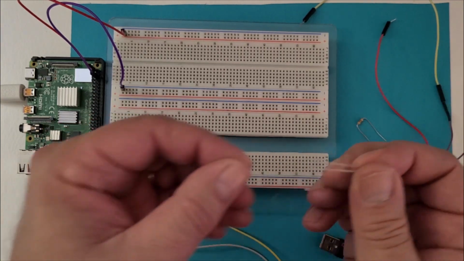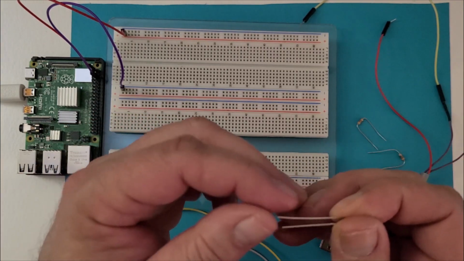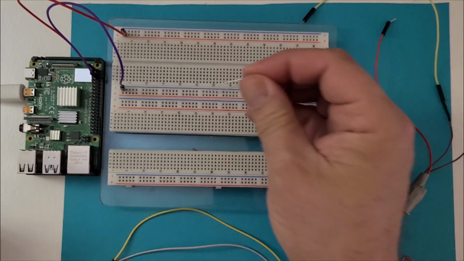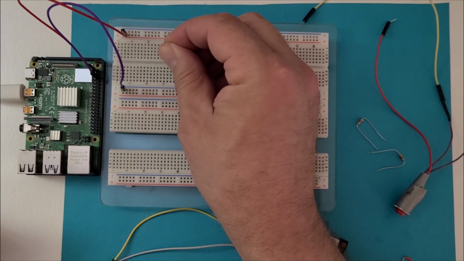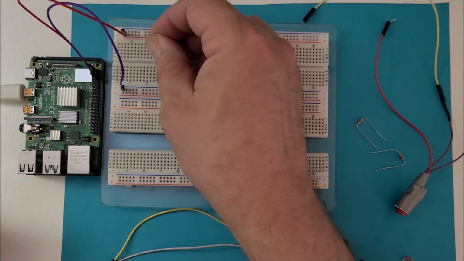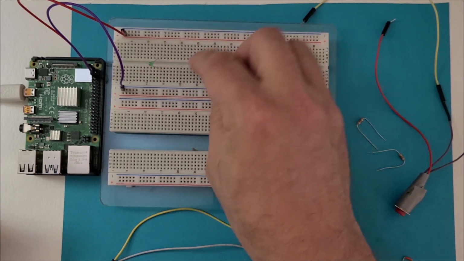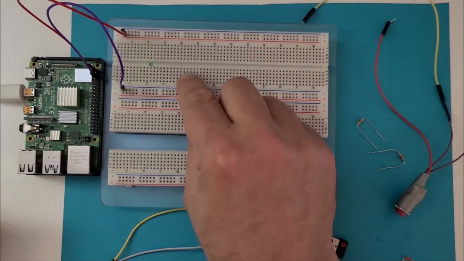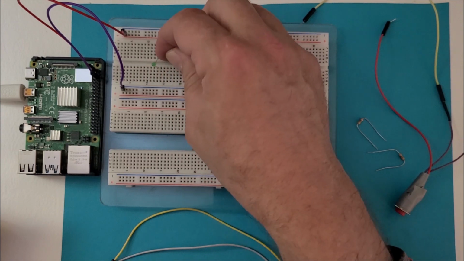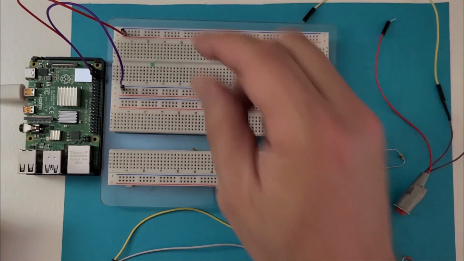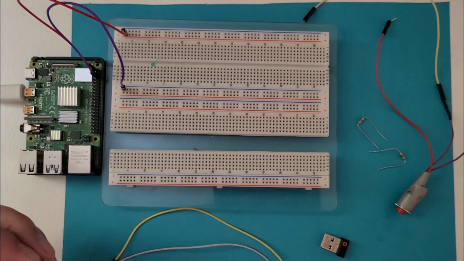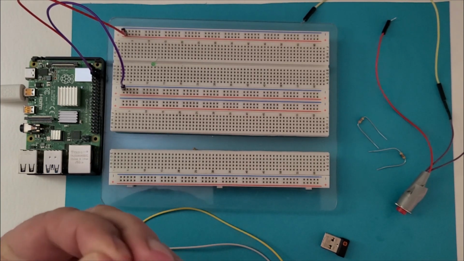Our LED, the long lead on this one is definitely the anode. I've already checked it on my meter, and we want the anode towards the positive side, so I'm going to put this in my project board with the leads crossing this centerpiece, which is no connection. There's no connection between these and these, but these are connected together in rows, so we can hook wires to jumper that up. Then I have a little jumper wire here I'm going to use.